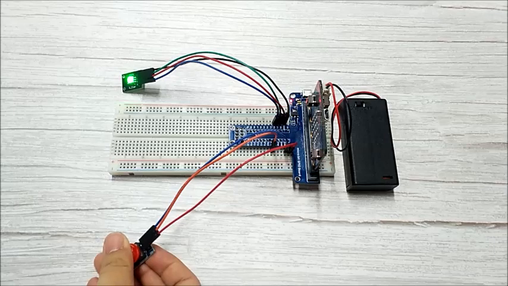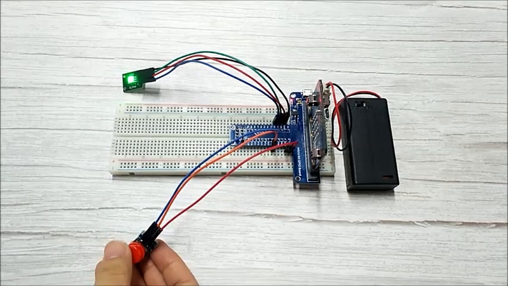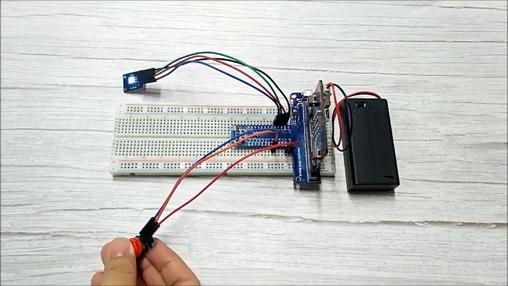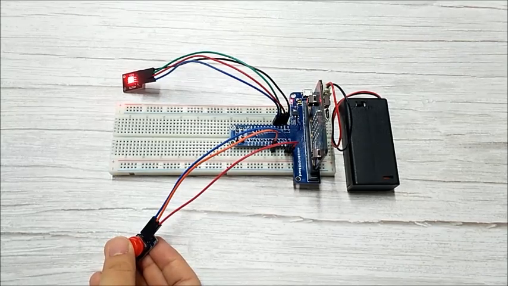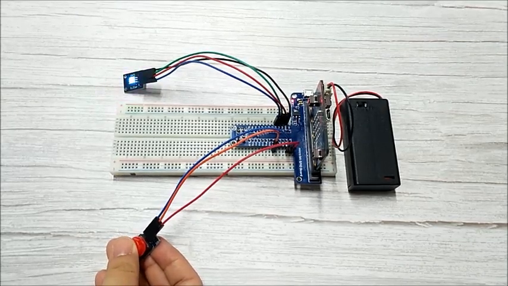Every time you press the button, it increments a variable, and then we check against it to set the color. If the variable goes over the value of 2, we reset it to 0, which is off.